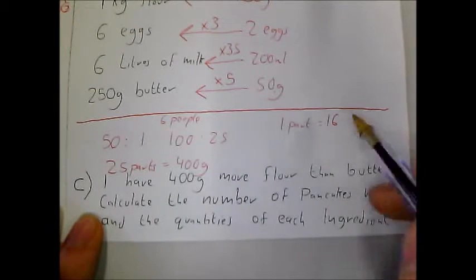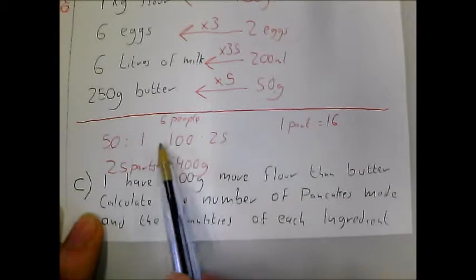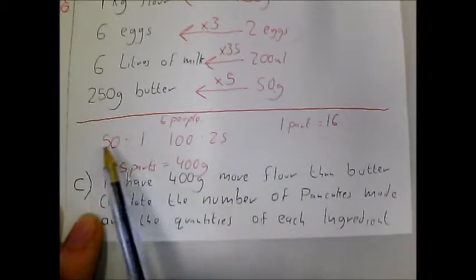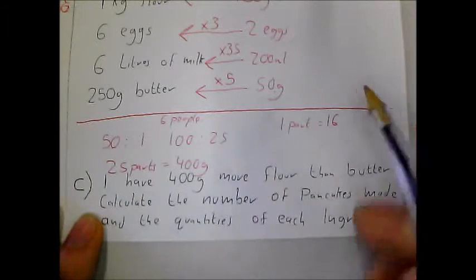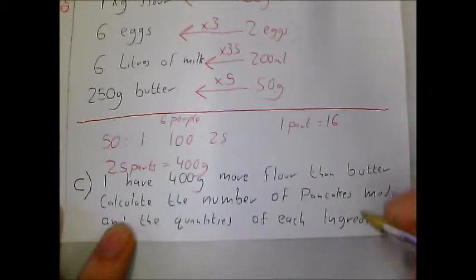Okay, so now I can just multiply everything here by 16. Okay, because if 1 part's 16, I want to know what 50 parts are, what 100 parts are, what 25 parts are. So 50 times 16 will give me 800.